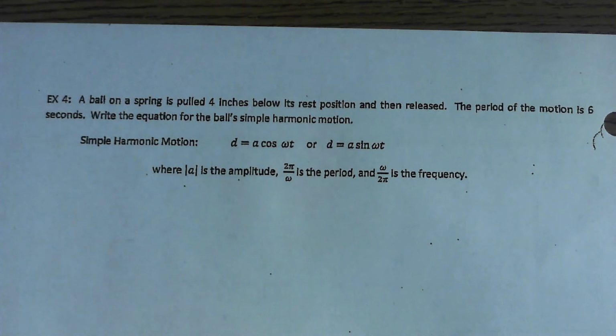really what we're after. A ball on a spring is pulled 4 inches below its rest position and then released. So picture obviously the spring going back and forth. The period of the motion is 6 seconds. Write the equation for the ball's simple harmonic motion.